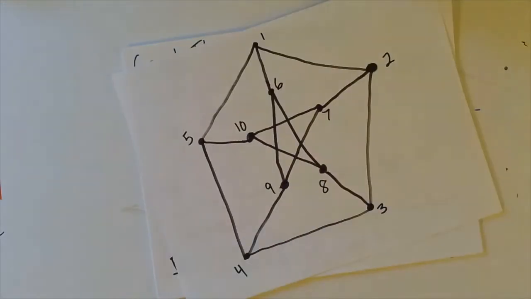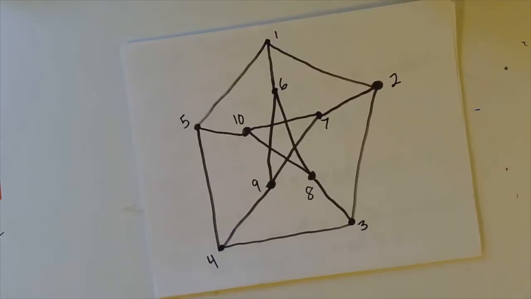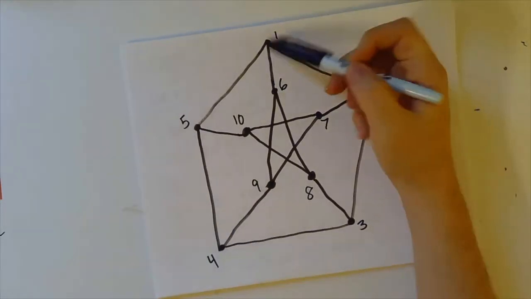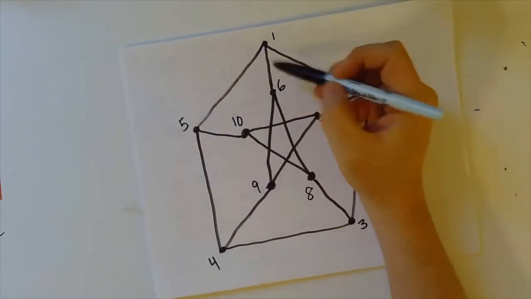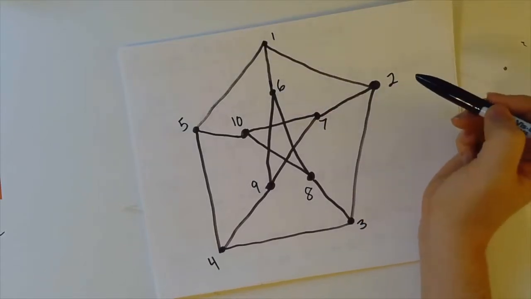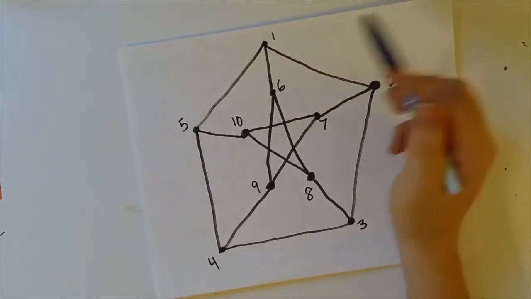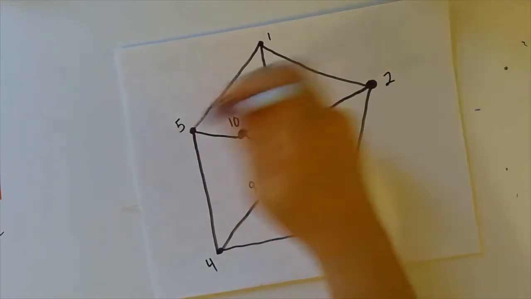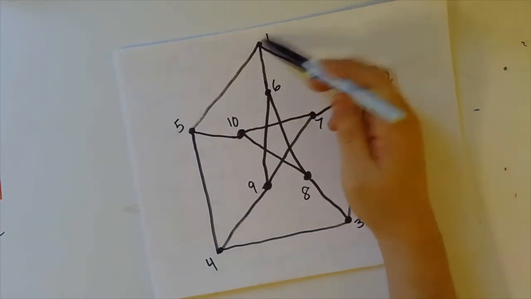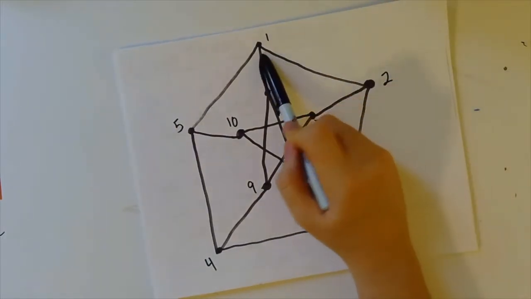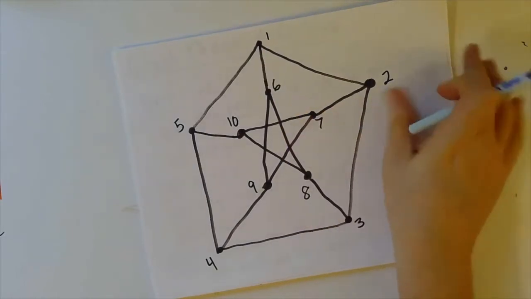So if you go back to our Petersen graph example here, 1 has degree 3 either because I'm counting these 3 edges, or if you want to think in terms of vertices, because I'm counting 2, 5, and 6 as the 3 vertices that are adjacent to 1. Note a vertex is definitely not adjacent to itself.